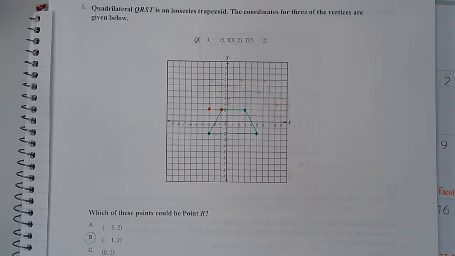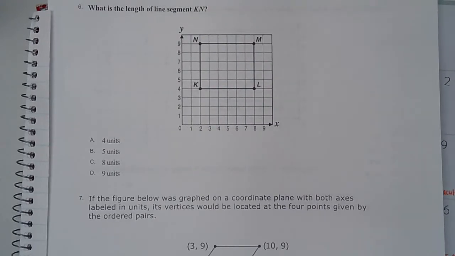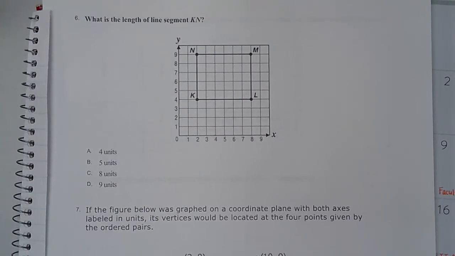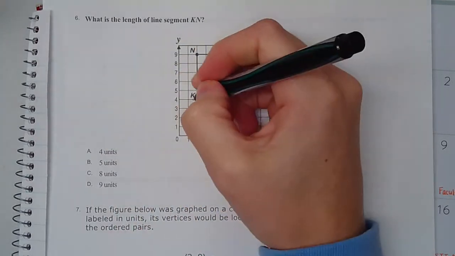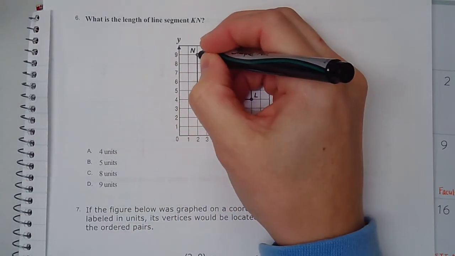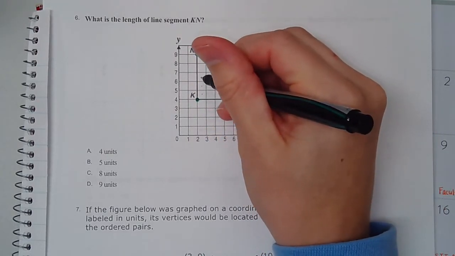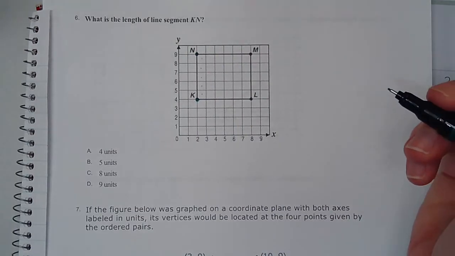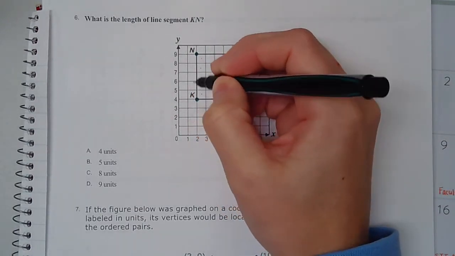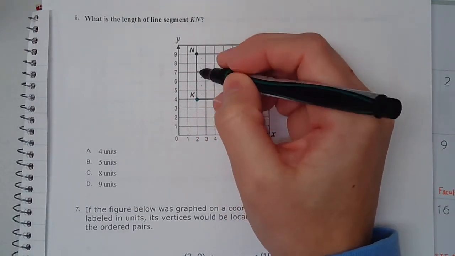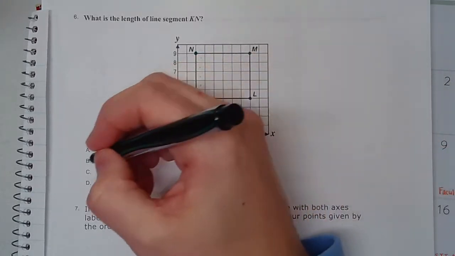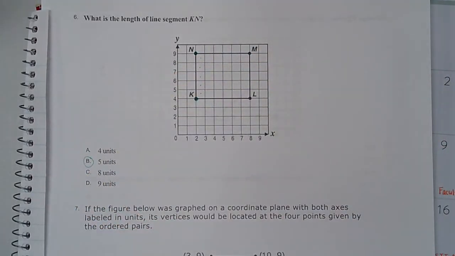All right, next one. What is the length of line segment KN? All right, so this is just a distance question pretty much. They're asking you how far is it from K to N. All right, you can count your squares. 1, 2, 3, 4, 5. Or you could have thought about K is at 4, N is at 9. What's the distance between those two? And either way, you would still get 5.